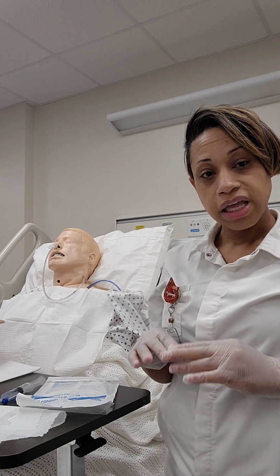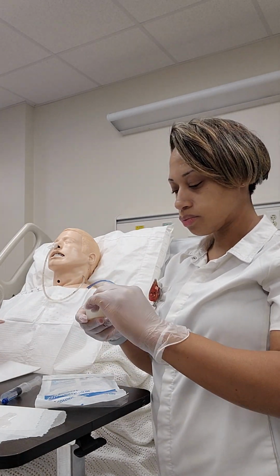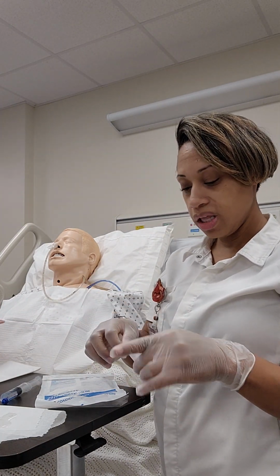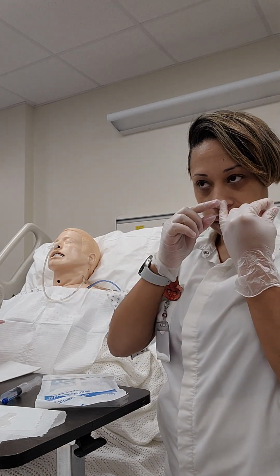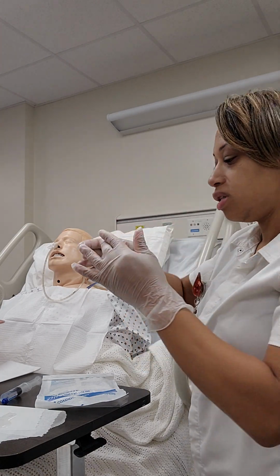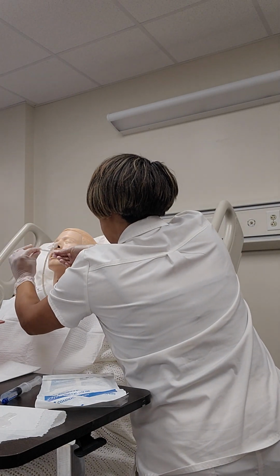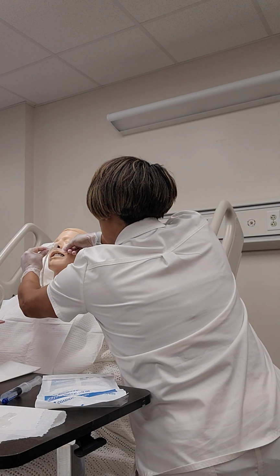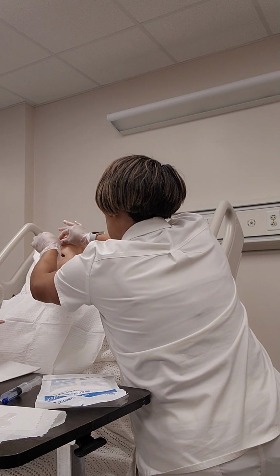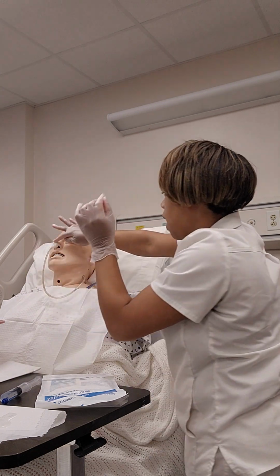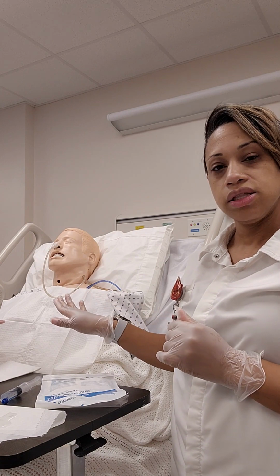Once I have confirmed placement, I will secure the tubing permanently. Sometimes they'll have a little device that connects to the tubing where you can tape it to the client's nose, but since I don't have that, I'm going to use tape. Okay. So now that I have it secure, I know that it's in the right spot.